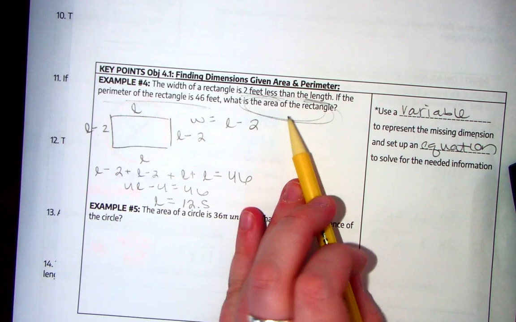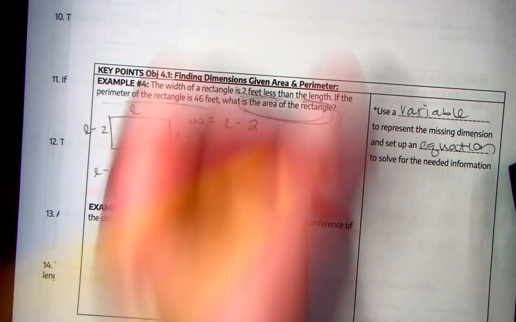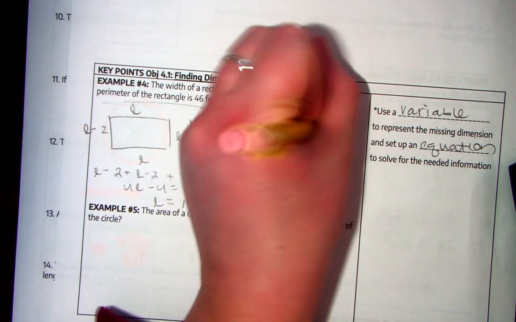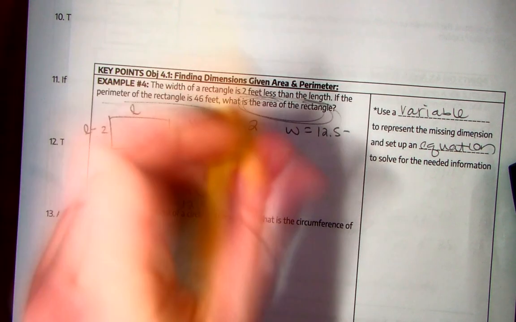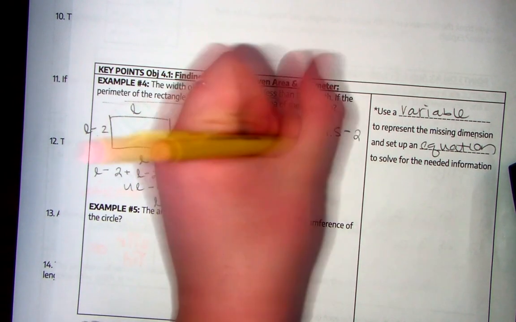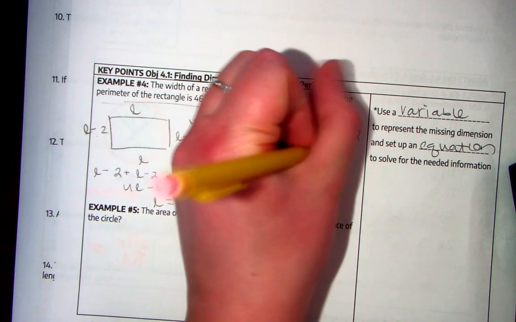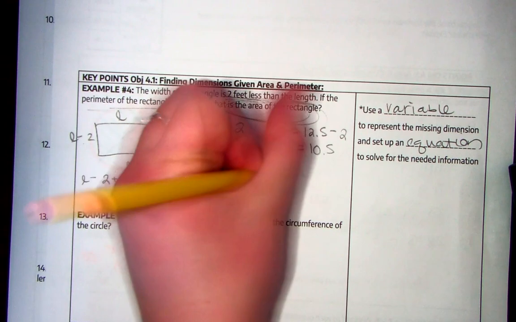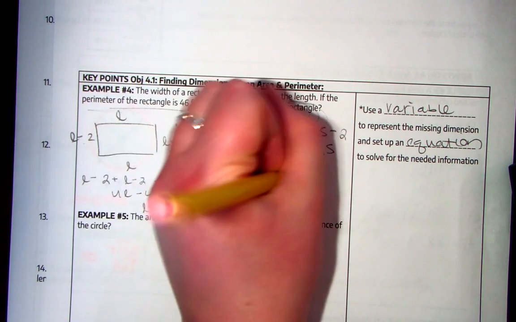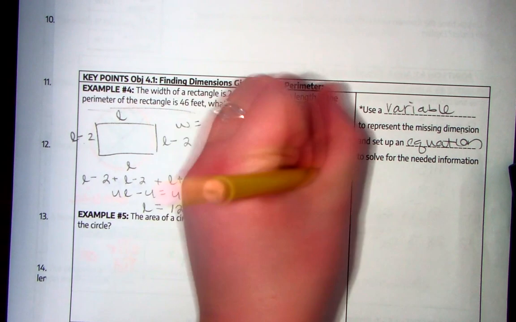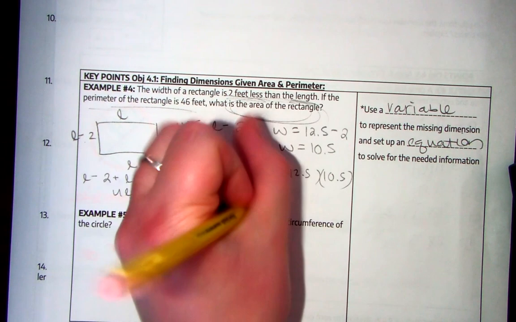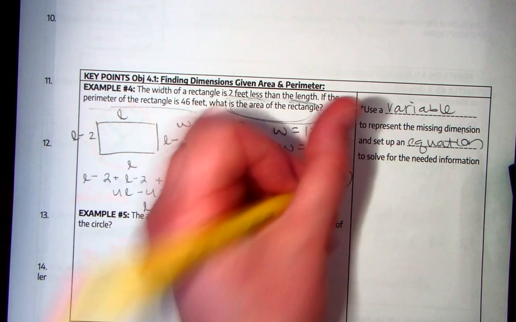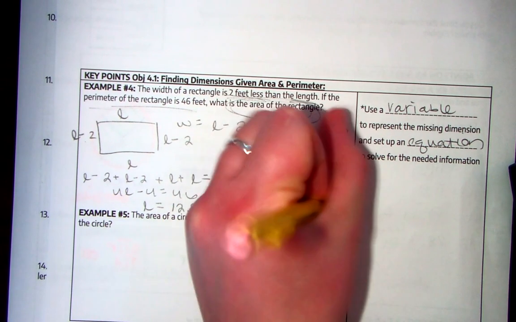Now, that doesn't answer my question. I want the area. So to find the area, I need to find the width. So the width is going to equal 12.5 minus 2. So width is going to equal 10.5. Okay, now to find my area. Area is length times width for a rectangle, so I'm just going to do 12.5 times 10.5. And you're going to get area equals 131.25 feet squared when I calculated that.